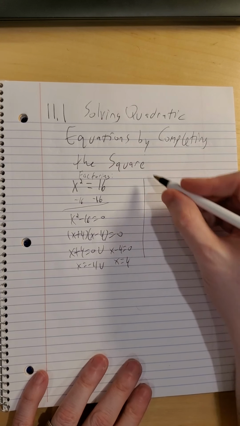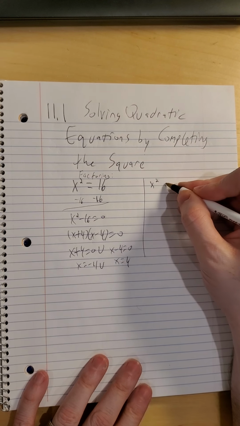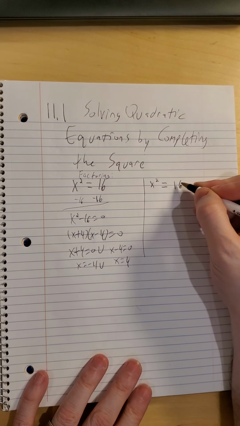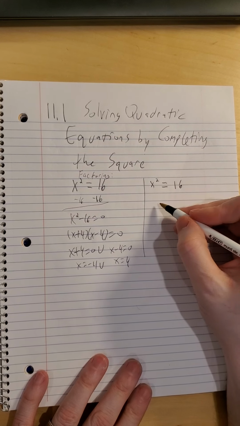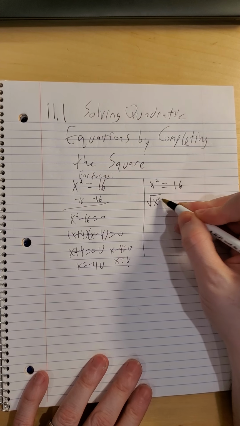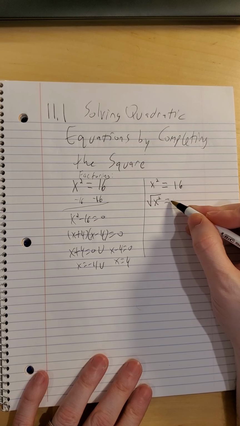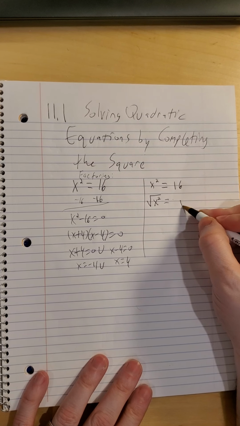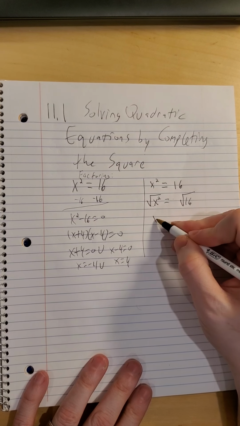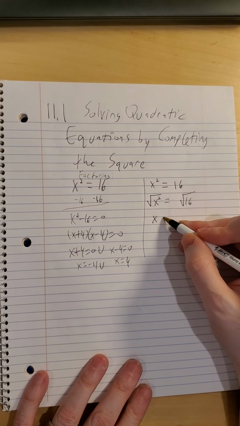We do have another option when we have the format of a perfect square equals a constant. And that is the square root method. If I take the square root of x squared, I'll leave a little room here, we're going to need it in a minute. And the square root of x squared, we can think of as x.